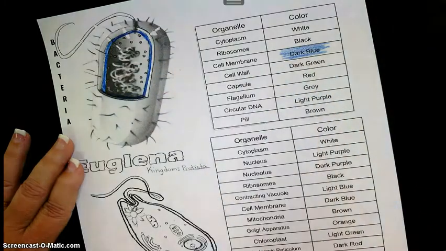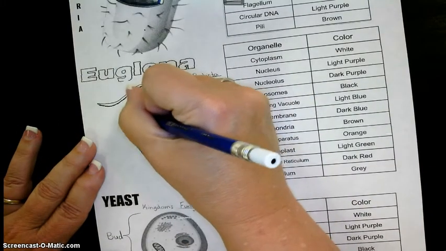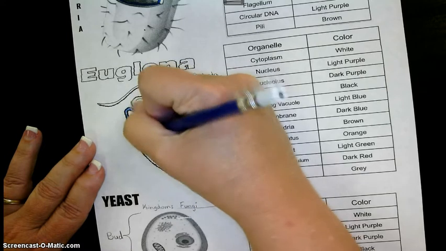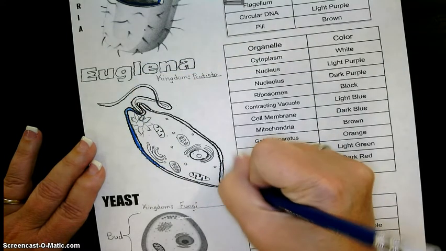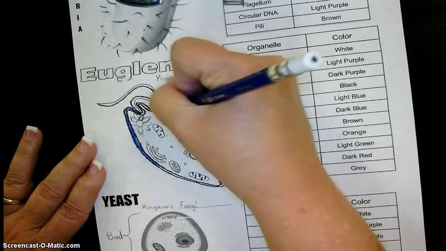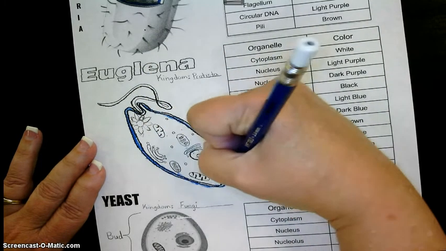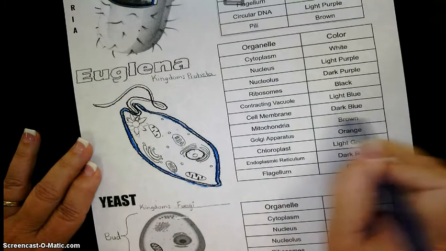So there's the cell membrane in the bacteria. The euglena, the cell membrane is just this thin layer on the outside. And so you're going to go around, you're going to color all of that on the euglena, and you're going to color in your key.